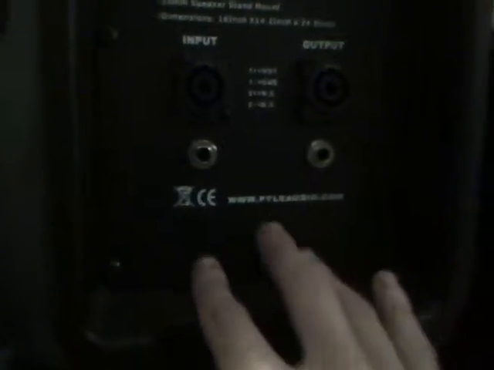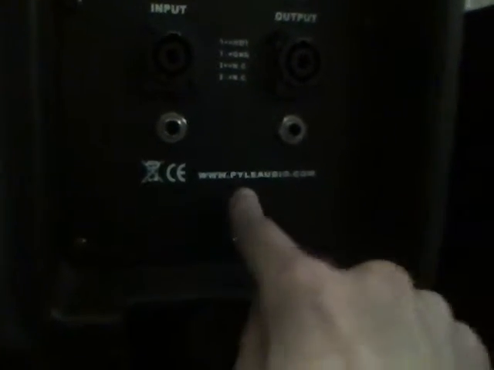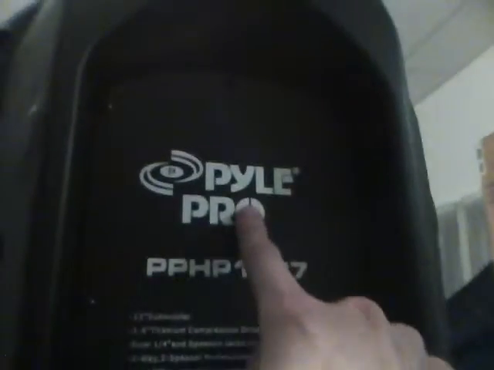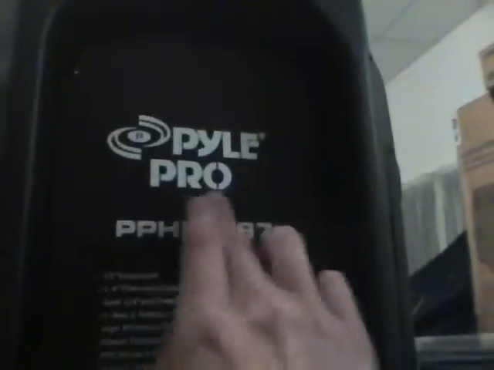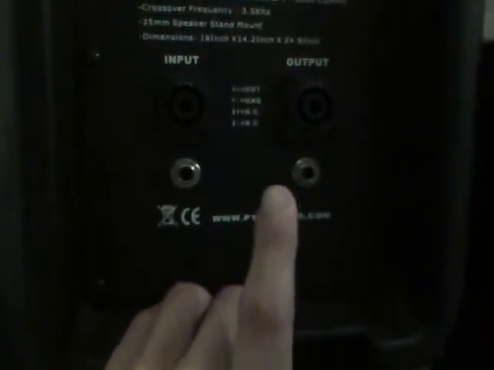For this particular speaker cabinet, this is the Pyle Pro PPHP 1287. Well, they're not really called Pyle Pro anymore. They're just called Pyle. But this is an older style, so that's why they have the Pro in the name. But, you know, this speaker is different. The quarter inch or TRS is not really hooked up to each other. The only thing that is not hooked up to each other is the speakON connectors.